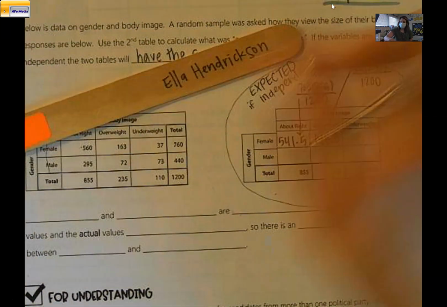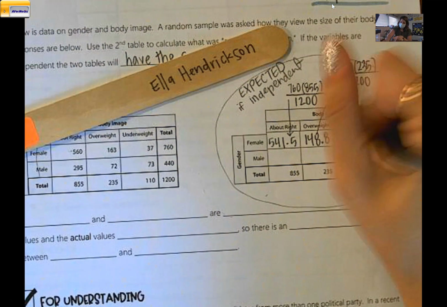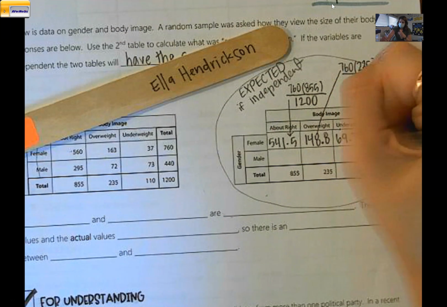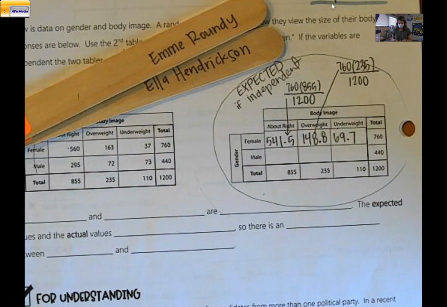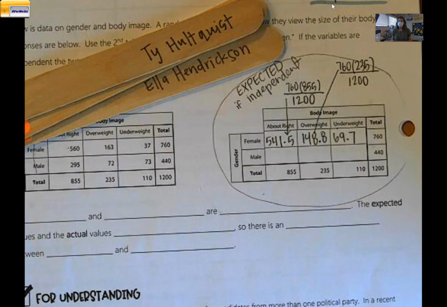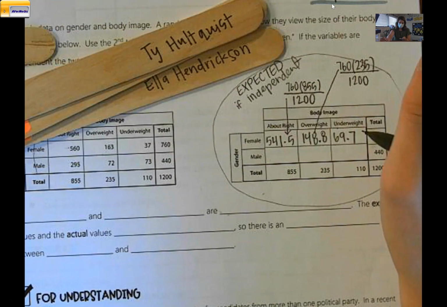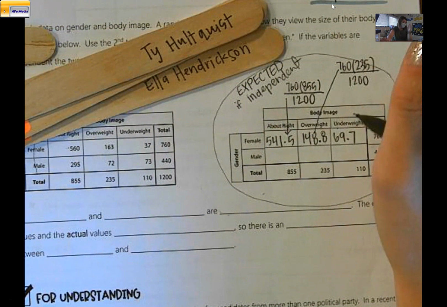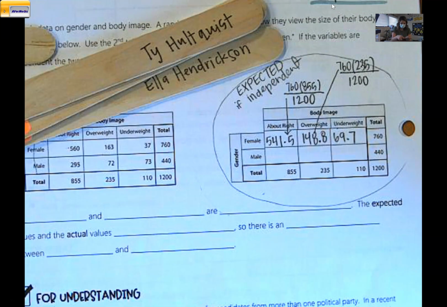Okay, Ella, what did you get for female and underweight? 69.7. Emmy learns from home. Emmy, what did you get? Just kidding. Hopefully you know, though. Ty, what did you get for male and about right? I'm working on that right now. Okay, I'll come back. Daniel, what did you get for male and overweight? I haven't got there yet. Daniel. Okay, I'll come back.